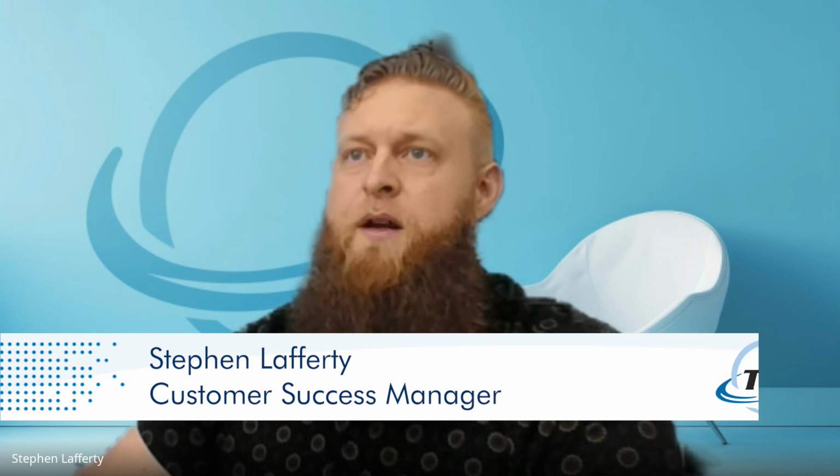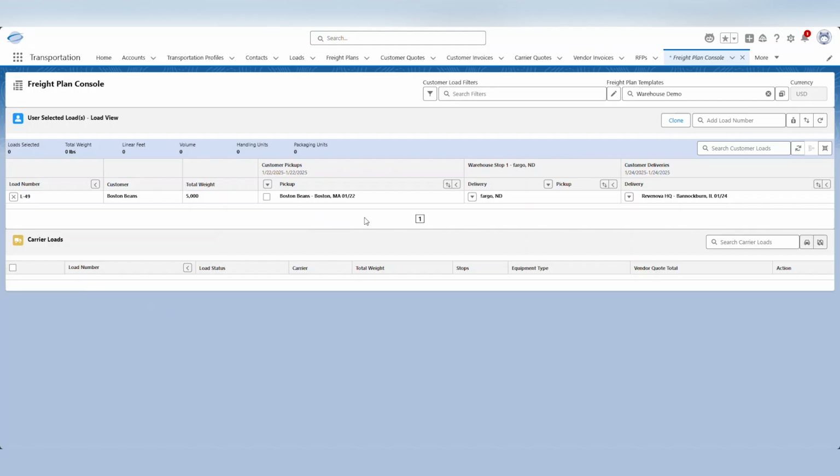Next, we will go into creating carrier loads. Navigating back to our freight plan console for our customer load with our added stop, leveraging that freight plan template, we are going to account for a customer pickup to the warehouse location, from the warehouse location to the final customer delivery. It is important to note that during a load's creation, you identify the expected pickup date as well as the expected delivery date.